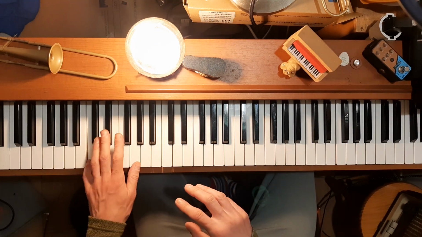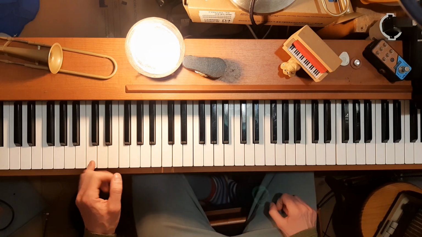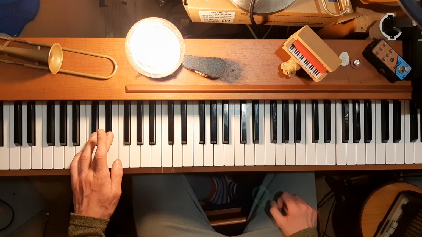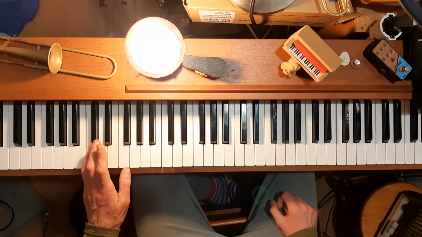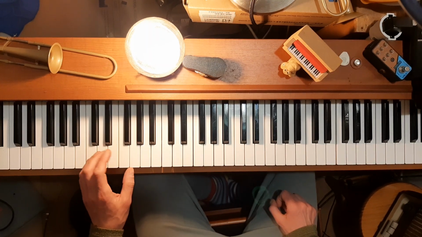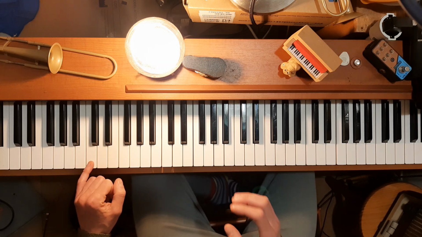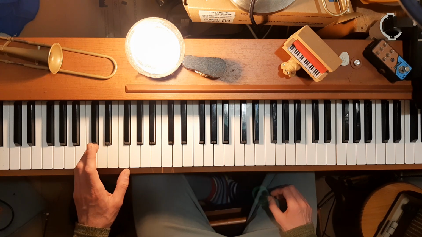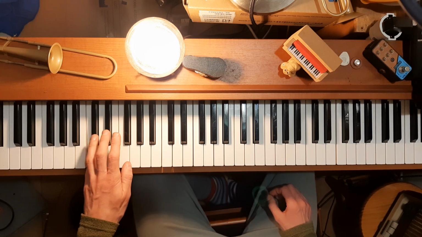Let's talk about accents. We have 8 notes here: 1, 2, 3, 4, 5, 6, 7, 8. That's a figure. If we play all of them as very equal notes, it should sound like this, or like this.